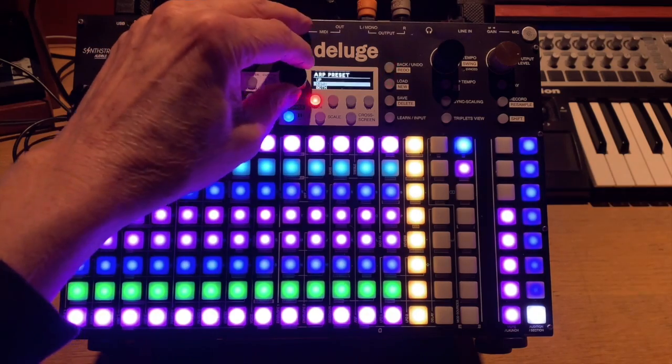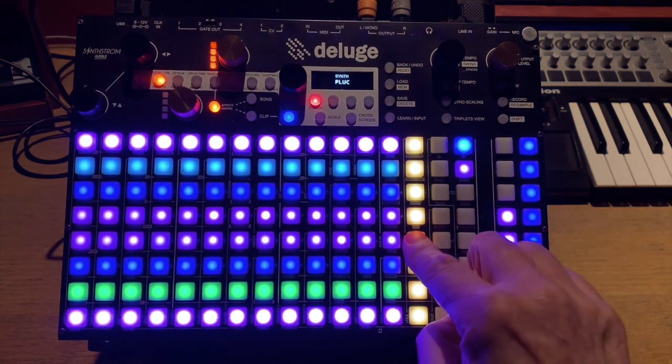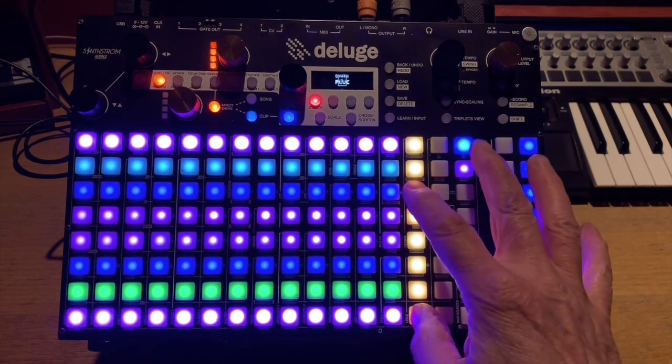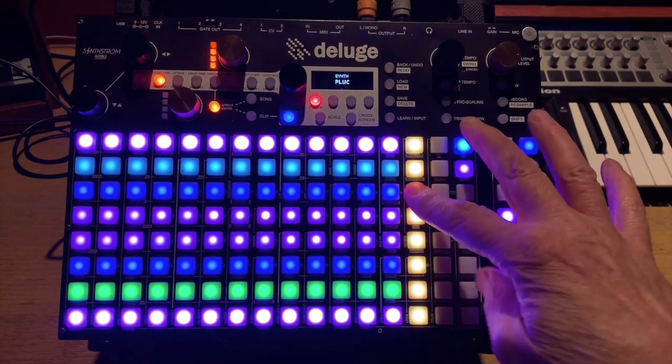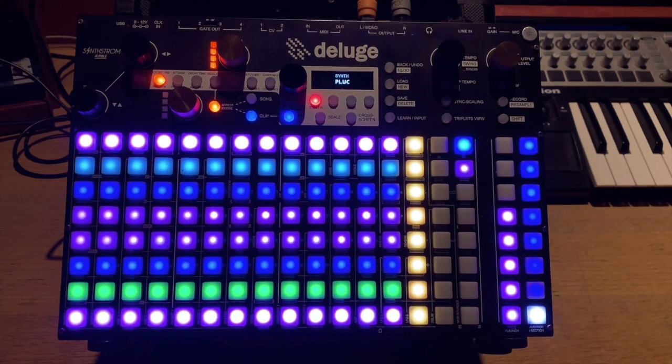Let's turn on the arpeggiator. So as you can see, it's very useful, very interesting, a lot of fun to play with.